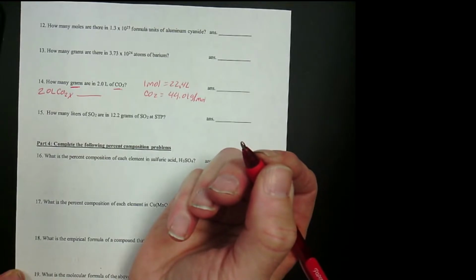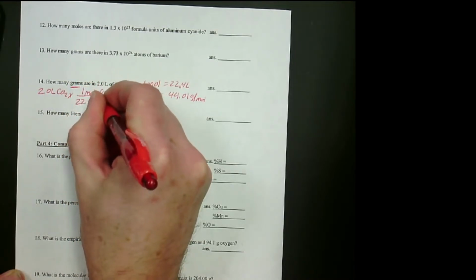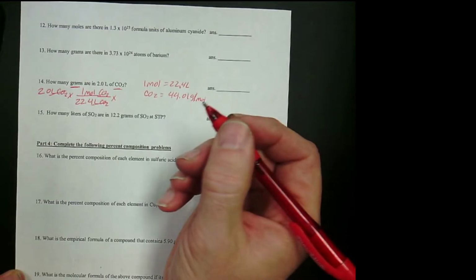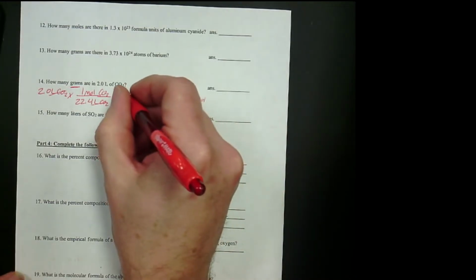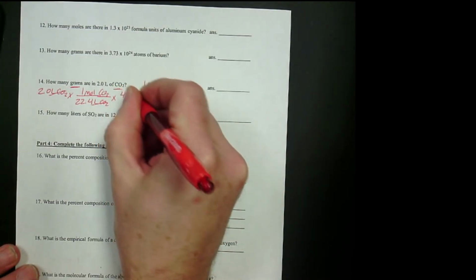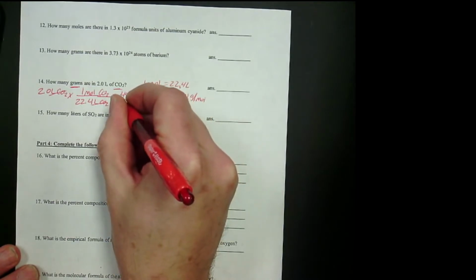Right? That's going to be 22.4 liters and 1 mole of CO2. Now that gets me to moles, right? Because I'm going to cancel out liters here. But I need to go to grams. And so the next thing I'm going to do is put 44.01 grams and 1 mole.